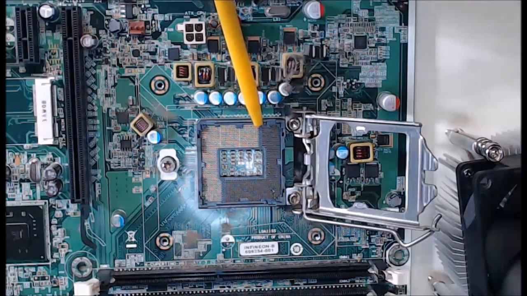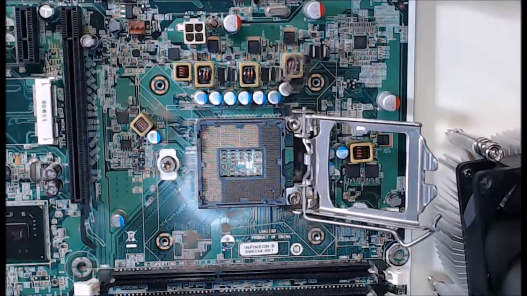aligned. Now that we know how it should be aligned, step 2 is to safely lower the CPU into the CPU slot.